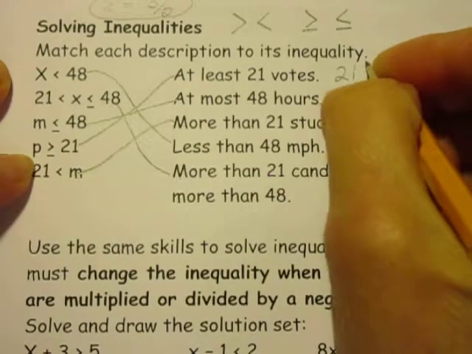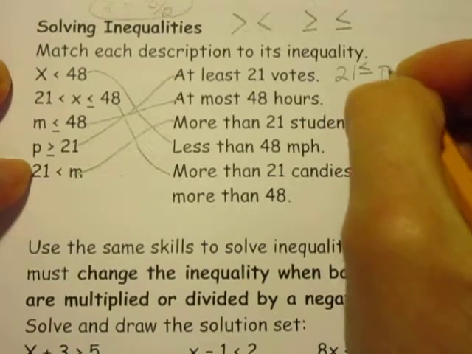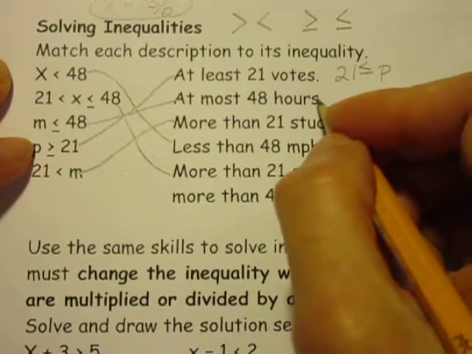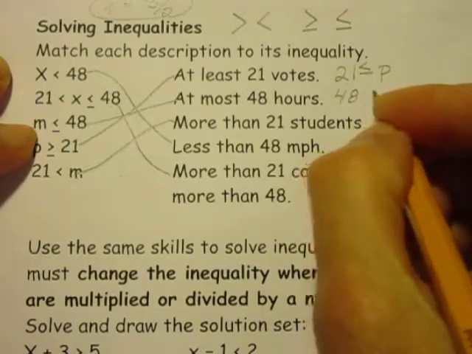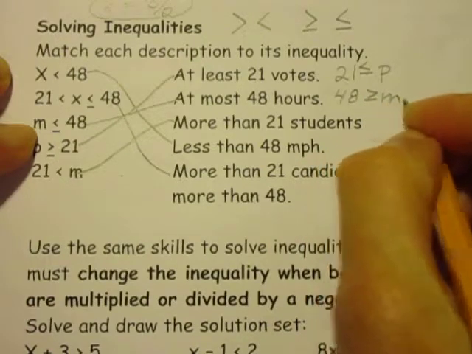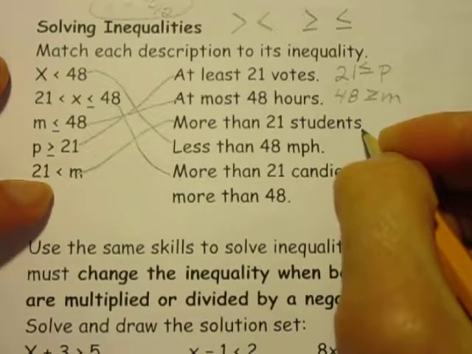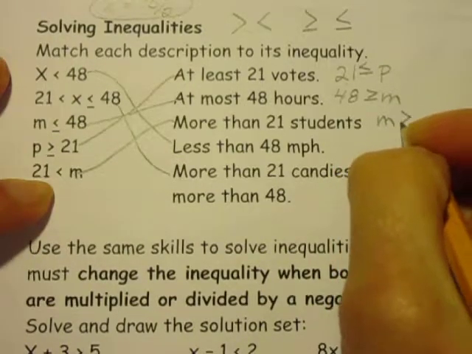It's still pointing at the 21: 21 is less than or equal to your solution set. Or the at most 48 hours could be written as 48 is greater than or equal to m; you could turn that around. More than 21 students, generally you could rewrite as m is greater than 21.